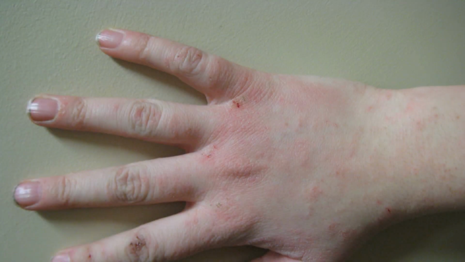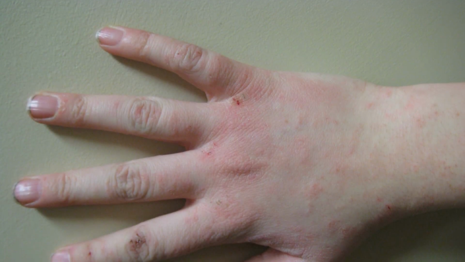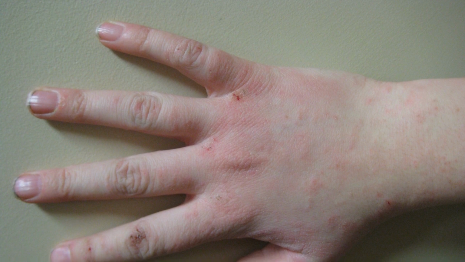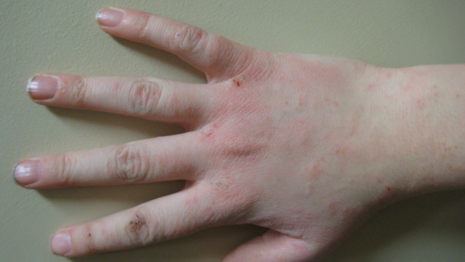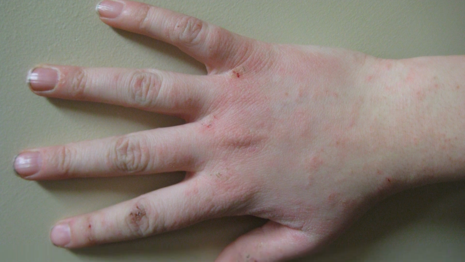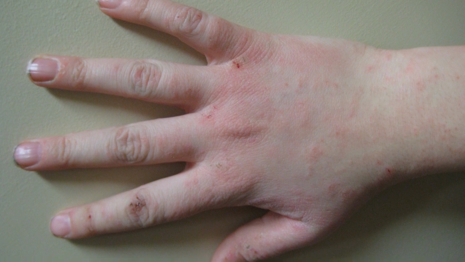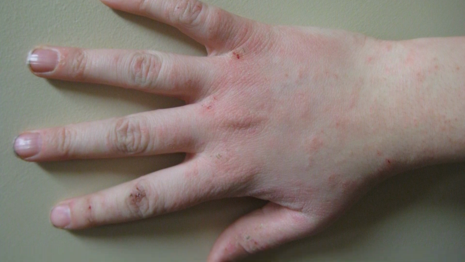Exactly. But before we get into all of those, I think it would be helpful to know, how do you even know if you're dealing with dermatitis? I mean, what are the signs and symptoms that should make you think, maybe this is more than just dry skin? Right, good point. Because lots of things can cause skin irritation. So how do you know?